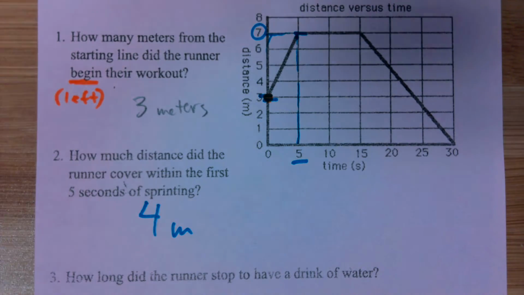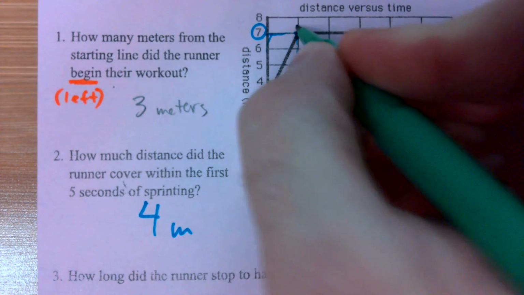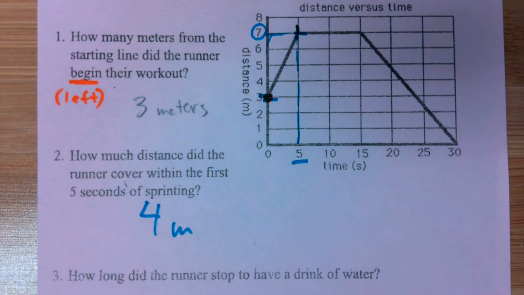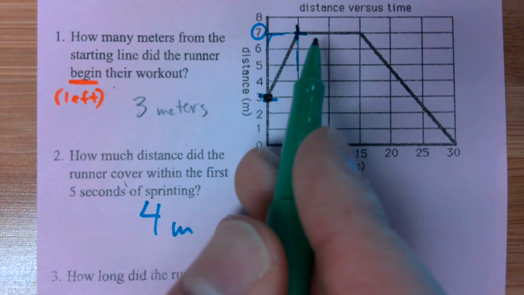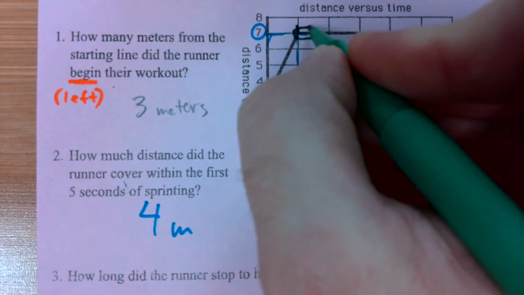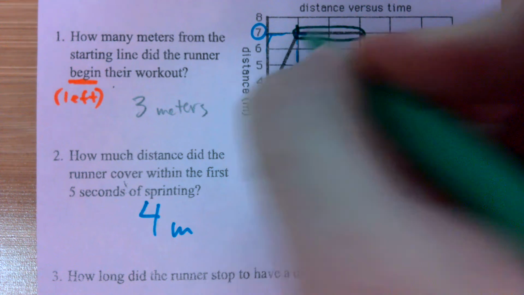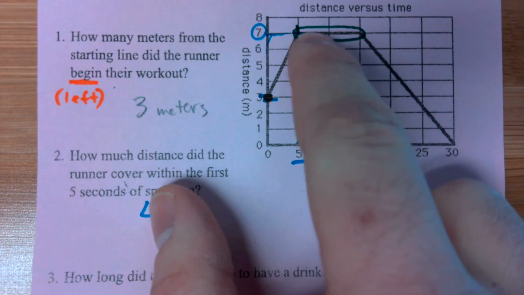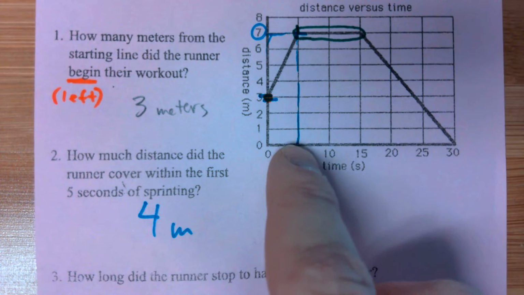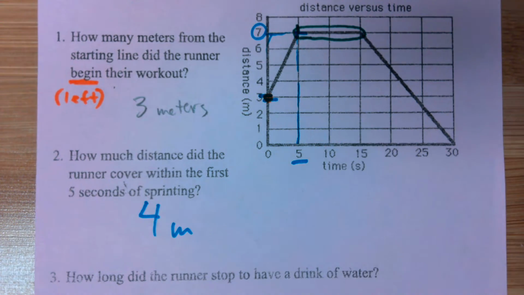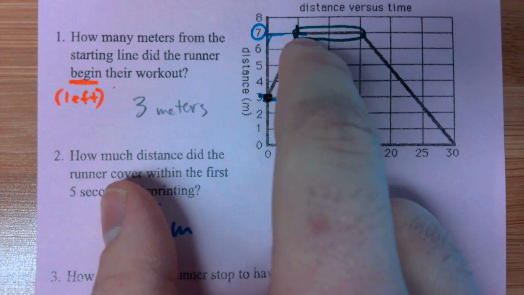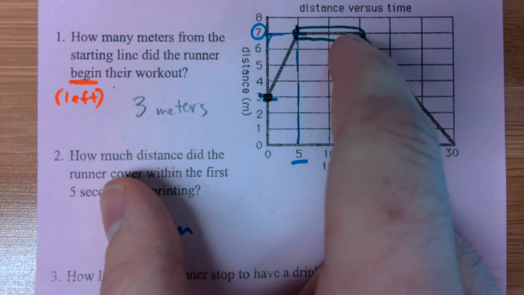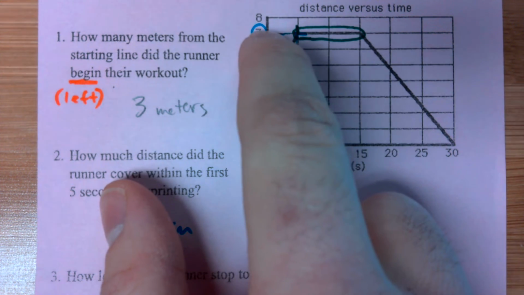So let's take a look. If we were to stop up here at, say, 7, right here, our distance remains at 7 for this entire section right here, right? Our distance doesn't change at all in that amount of time. That's what this flat line here represents. Time continued on, right? But our distance remained at 7 from this point to this point to this point. All of those have a distance of 7.